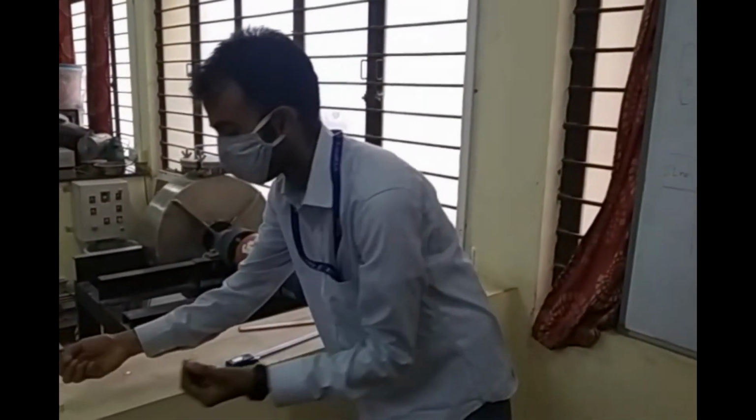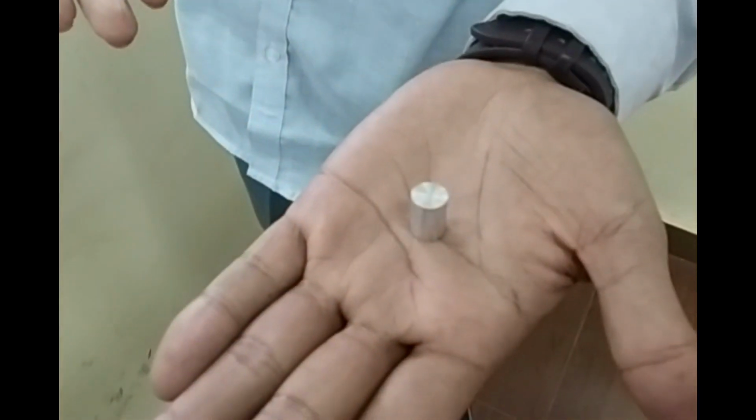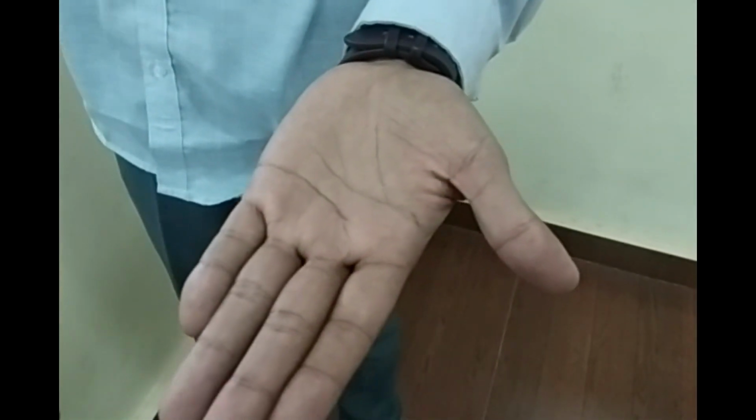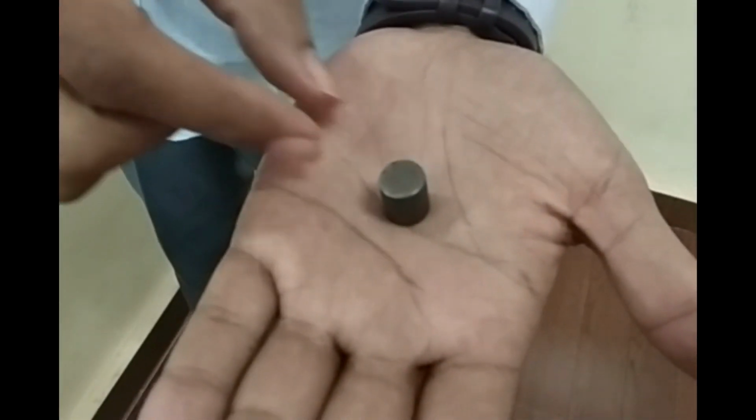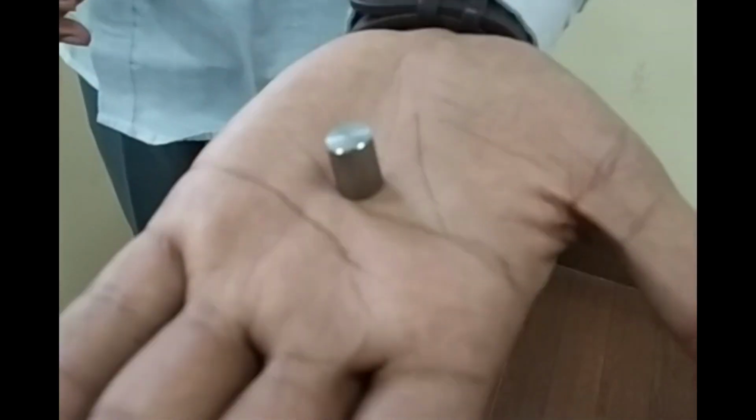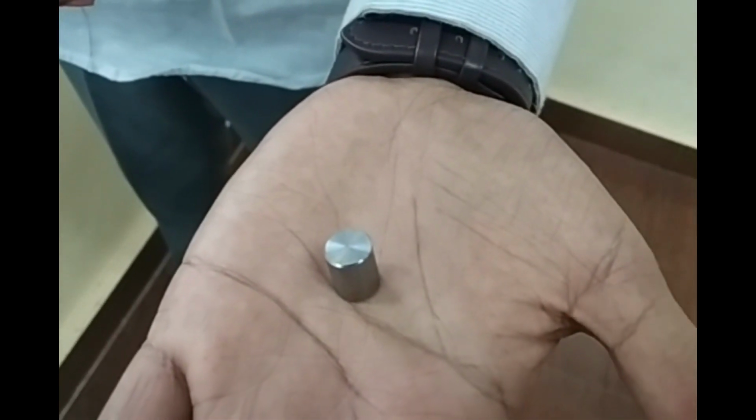So I will show you the specimens. We can have different materials. Here this is aluminium, and this is brass, and this is cast iron, and then this is mild steel. So we can have different materials for doing this compression test.